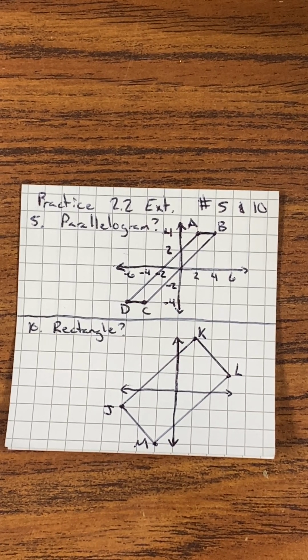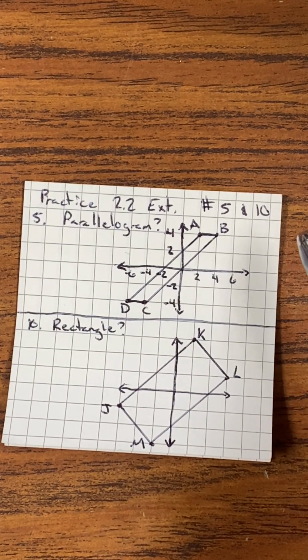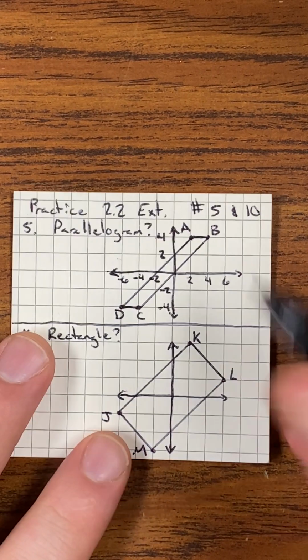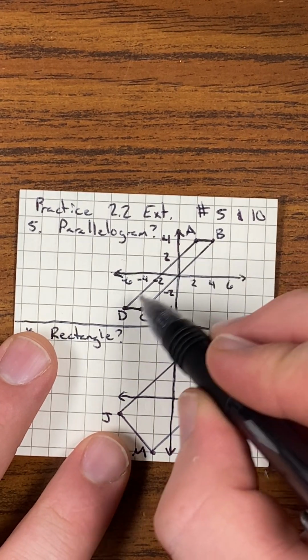So it's asking the question, is the figure in the graph a parallelogram? So first off, we know that it's a quadrilateral because it has 4 sides. But how do we know for sure that this is a parallelogram? Well, the definition of a parallelogram says that opposite sides must be parallel.